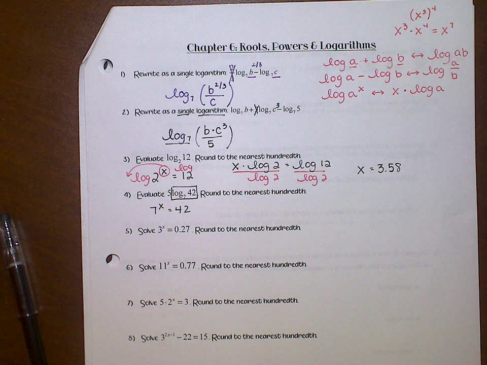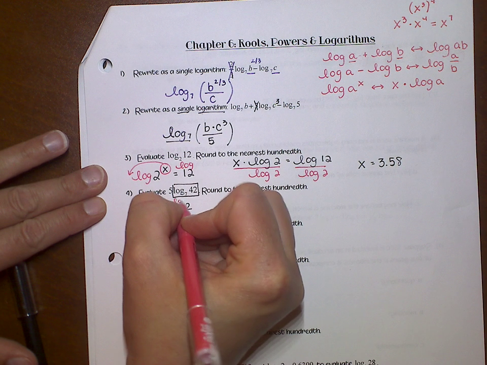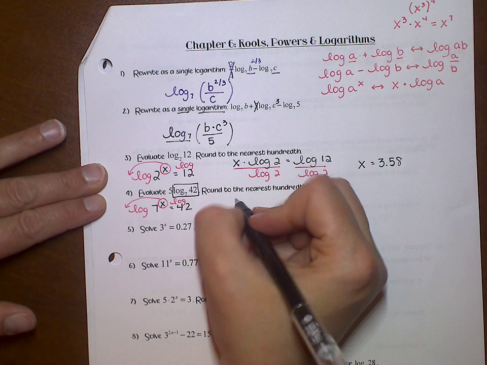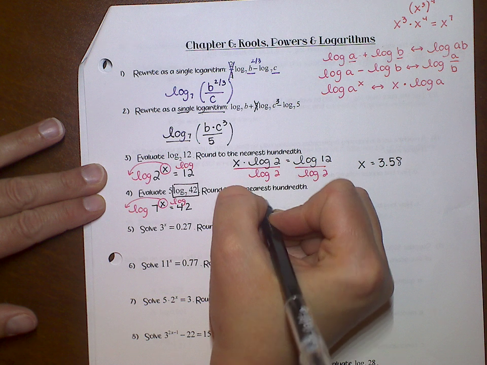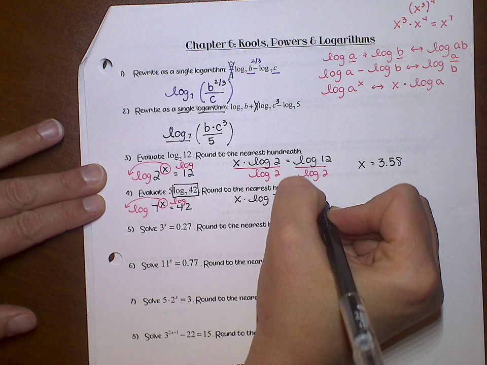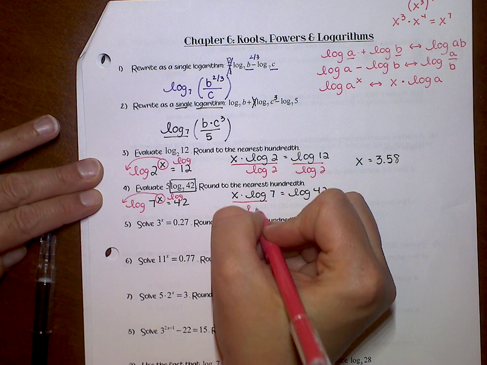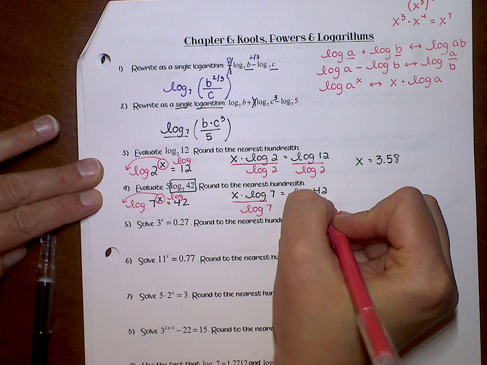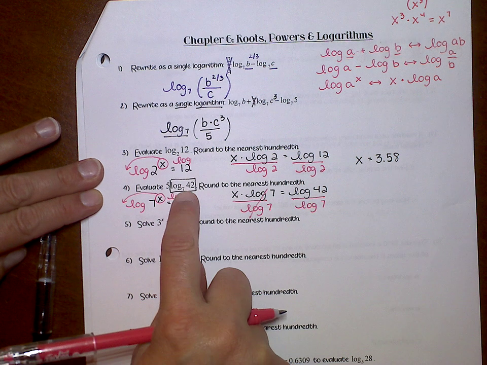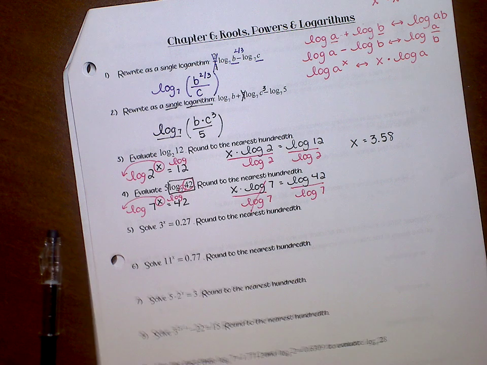I'm going to do that the same way I did up here. Now, once you've done a few of these, you may be able to jump some steps here. You might not have to write this out every single time. Okay, you know I'm still going to. So we end up with x times log 7 equals log 42. Then I could divide by log 7. What I mean when I say that some of you might be able to jump steps is some of you are going to get to the point where you can just look at this and go, oh, I need to do log 42 divided by log 7.